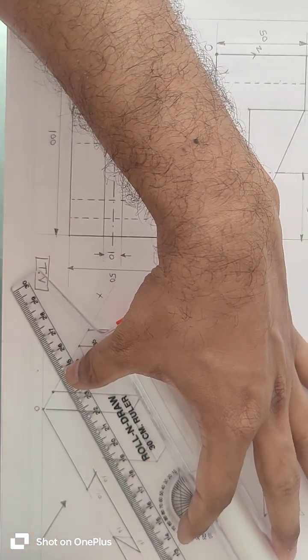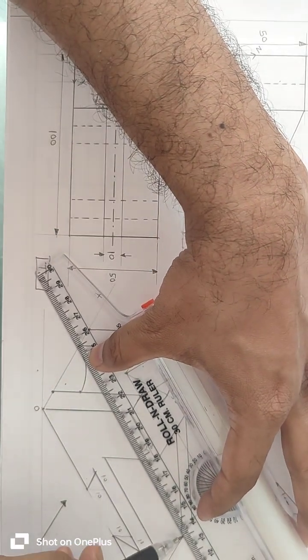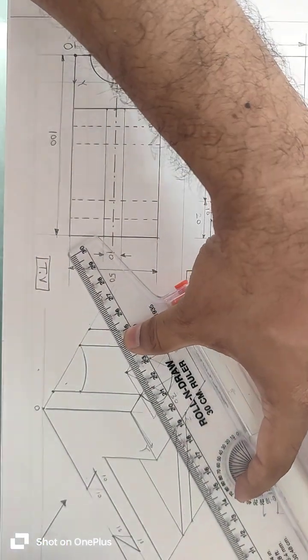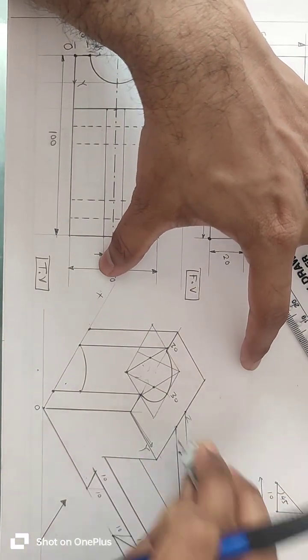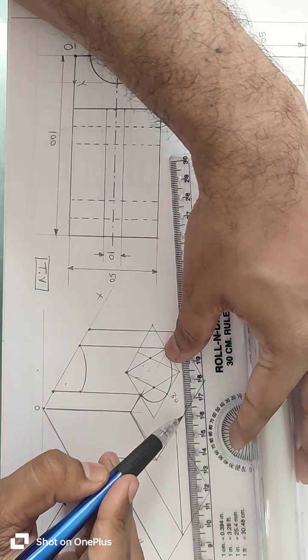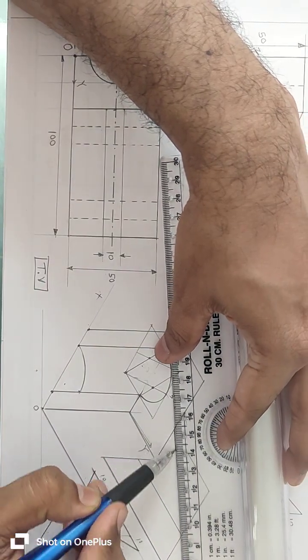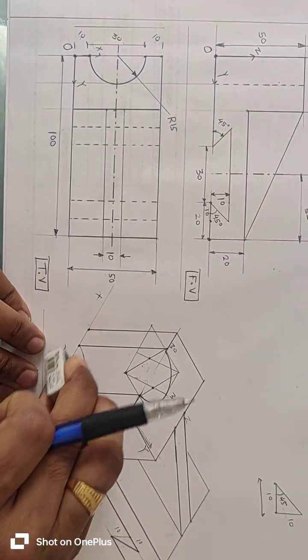Then draw a line parallel to this line from this point up to here. Erase the invisible, hidden part. This is the answer.